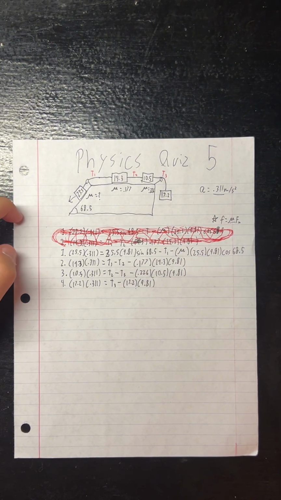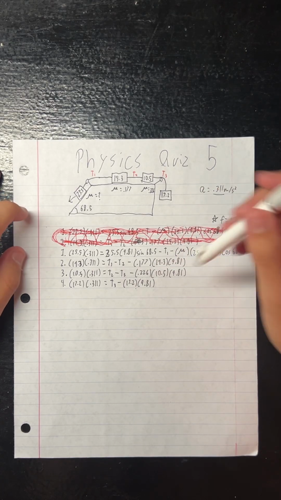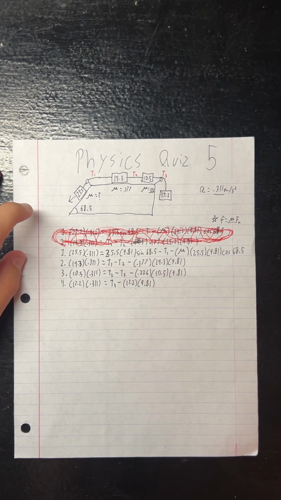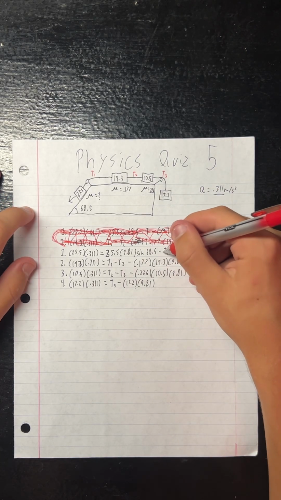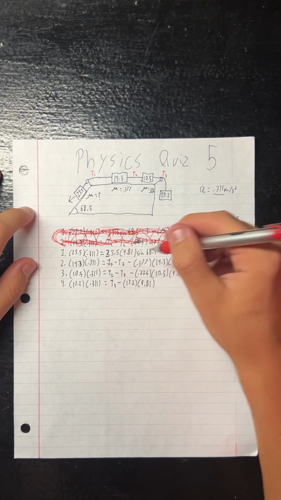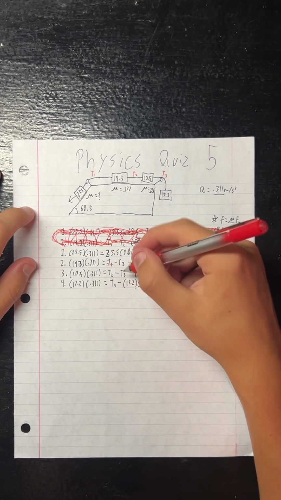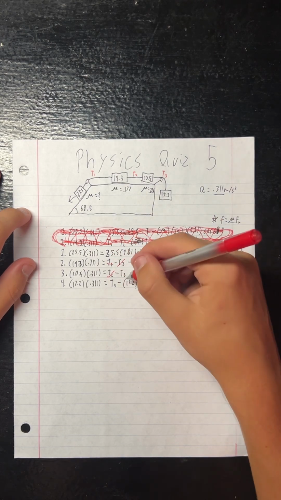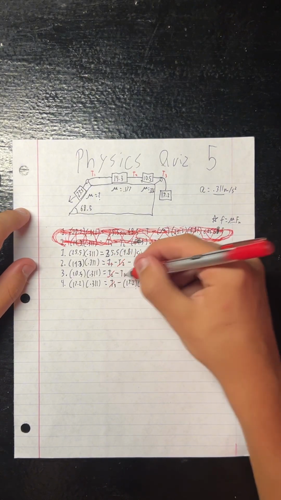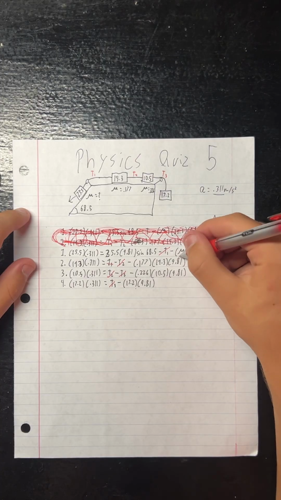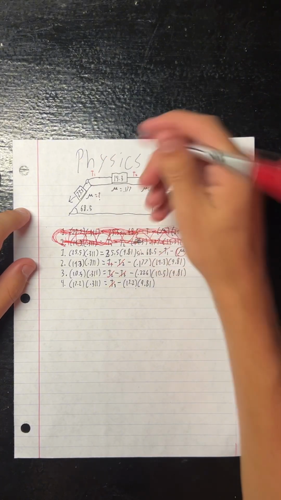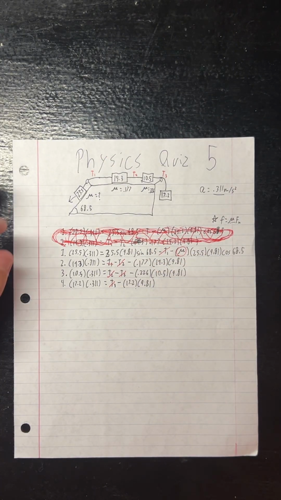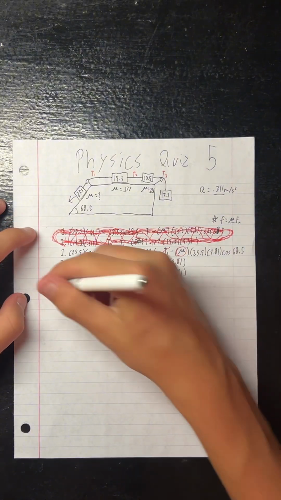Now what can we do with that? Well, we can cancel out all the tensions. So let's see. We have a negative T1 and we have a positive T1. Cancel, cancel. We have a negative T2, a positive T2. Cancel, cancel. We have a negative T3, a positive T3. Cancel, cancel. Now all we're left with is what we're trying to find, which is our mu. So how do we do that? Well, we add everything up.